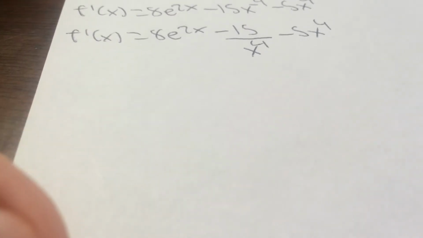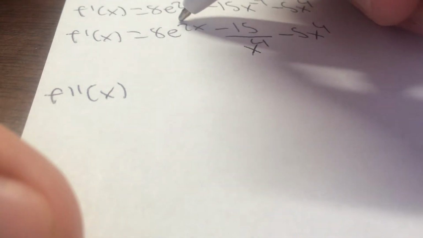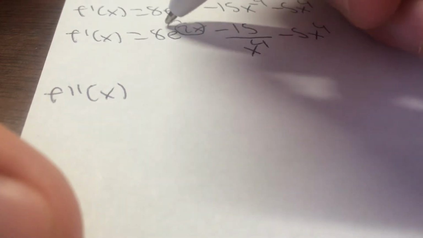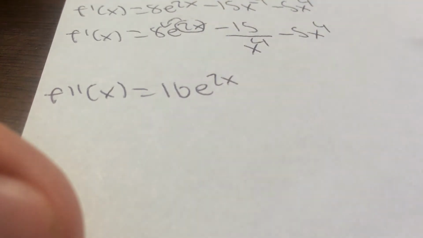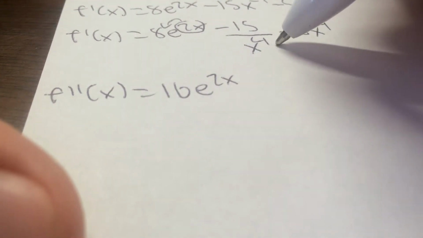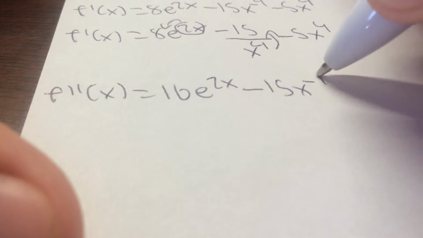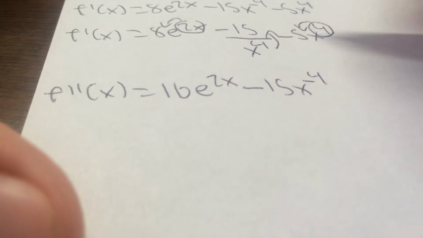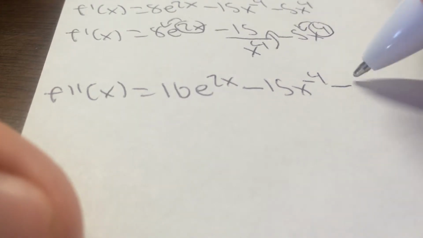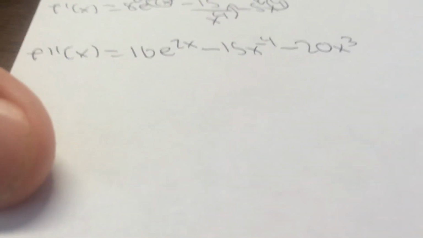The next step is to find the second derivative of the function. First, we multiply the derivative of the exponent of e times 8, which will give us 16e raised to 2x. Now we pass the x to the 4th to the top again, which will give us negative 15x to the negative 4. And now we multiply the exponent of 4 times the 5 in here, which will give us negative 20x to the 3rd, since we subtract 1 from the exponent of x.